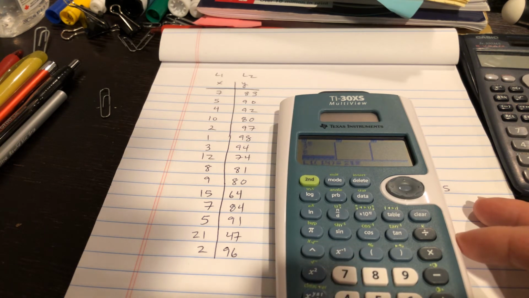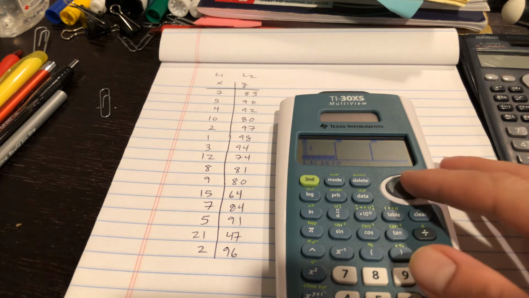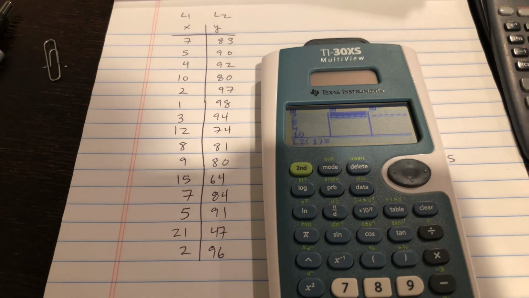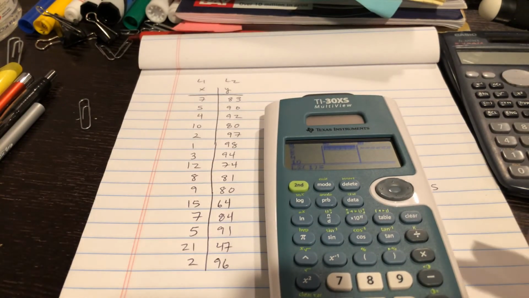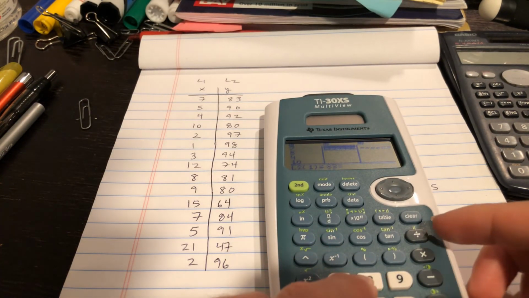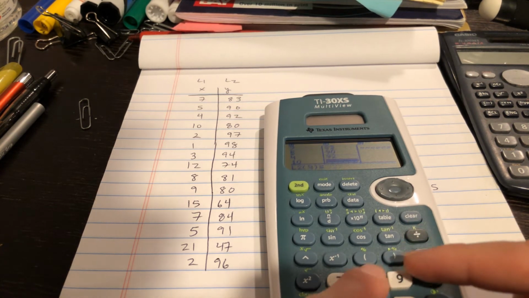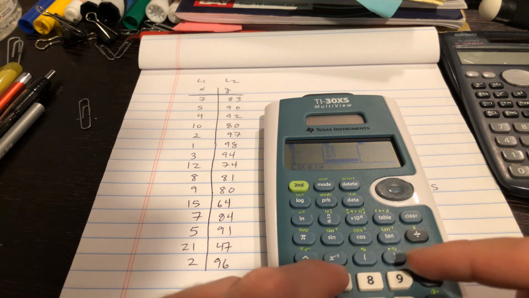5, 21, and 2. These are the number of absences this student has in a certain college class. We'd expect the more times they miss, the lower the grade is. So list 2 is for the grades. The 83 has to go with the 7 because the student that missed 7 days got an 83 in class. All right, 92, 80, 97, 90.